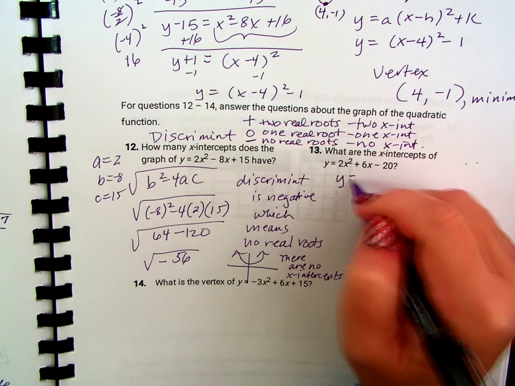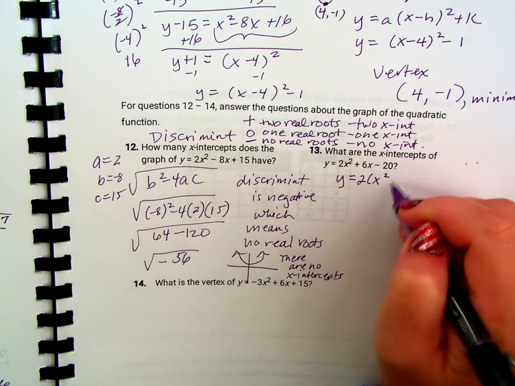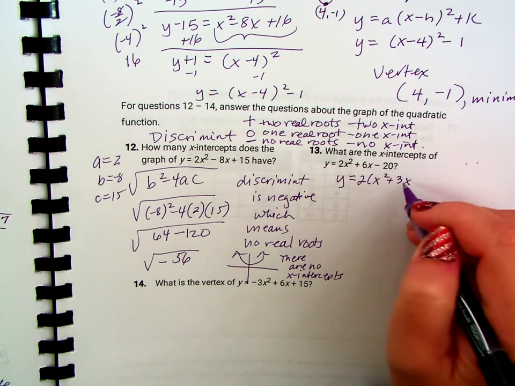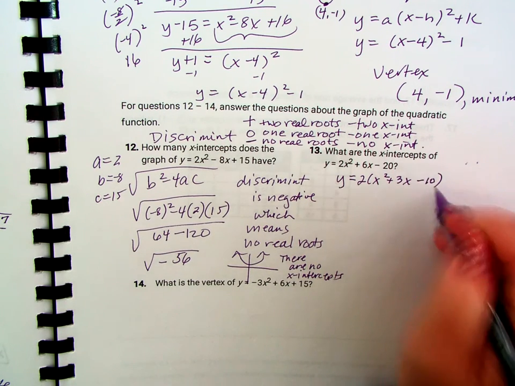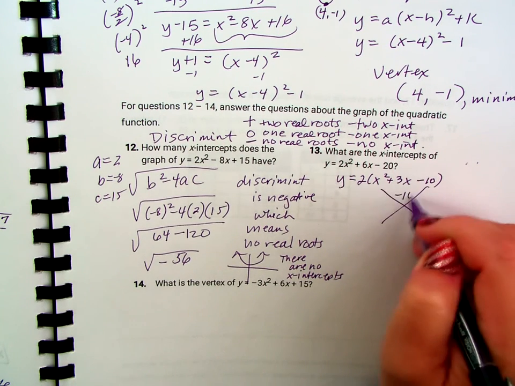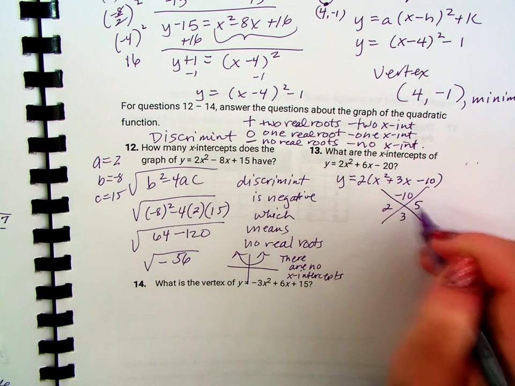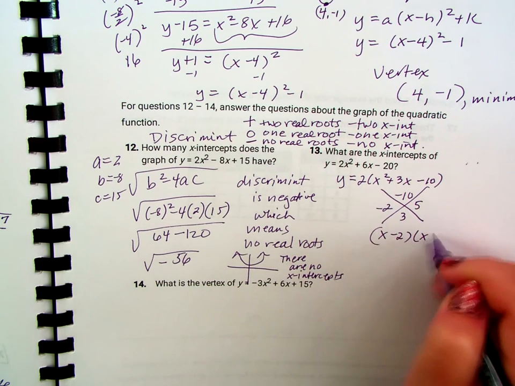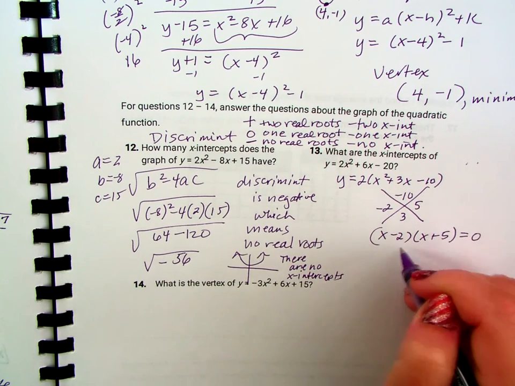So now we want to try evil plan number 1, factoring. First, I'm going to take out a greatest common factor of 2. Then it's just able to easily be factored. 2 times 5 make 10. X minus 2 times x plus 5 are my factors.